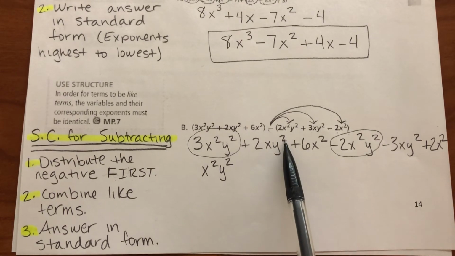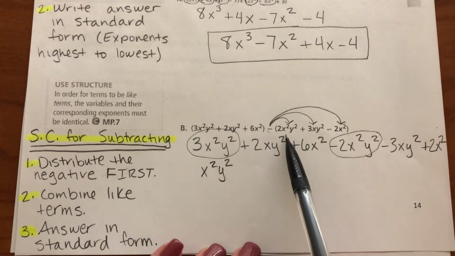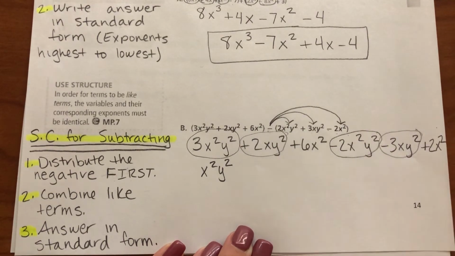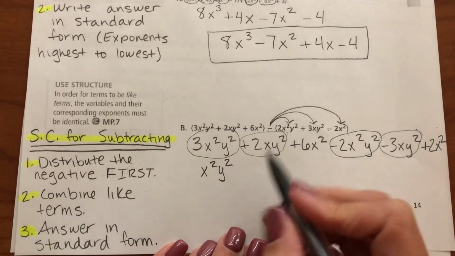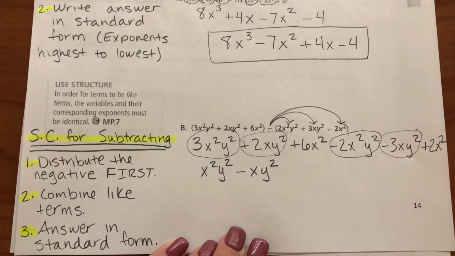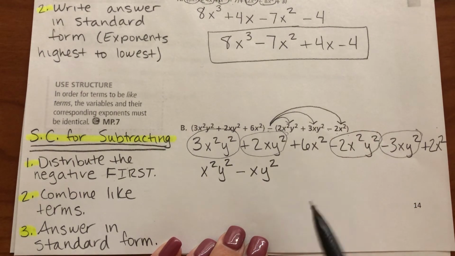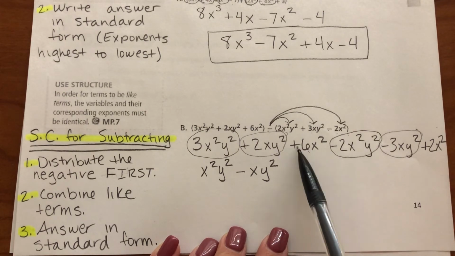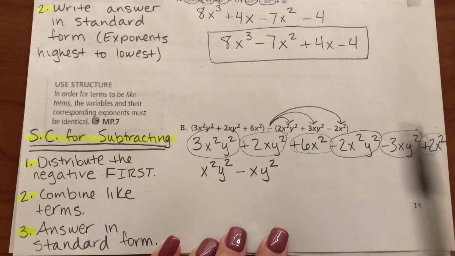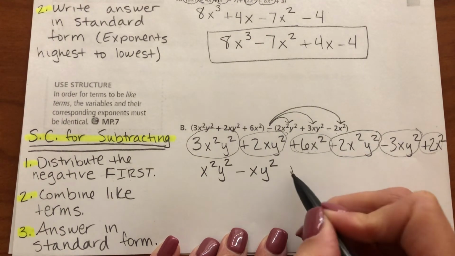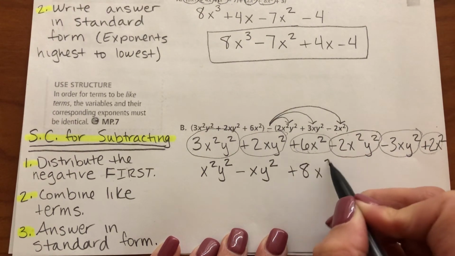2xy squared combined with the negative 3xy squared would be negative 1xy squared. And then I have an x squared here and an x squared here. So 6x squared plus 2x squared is 8x squared.